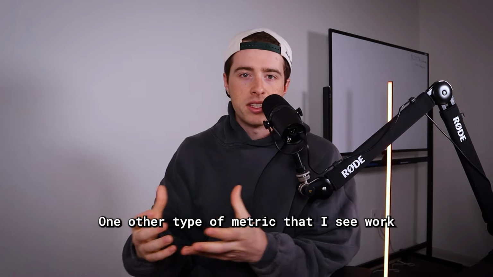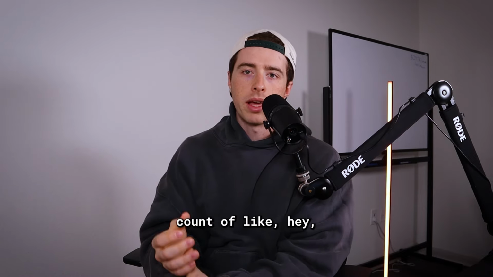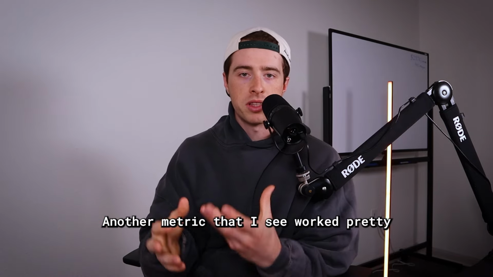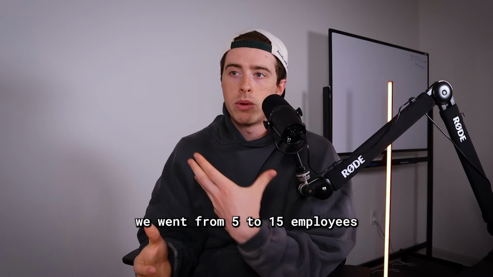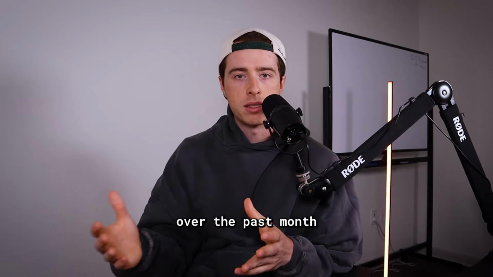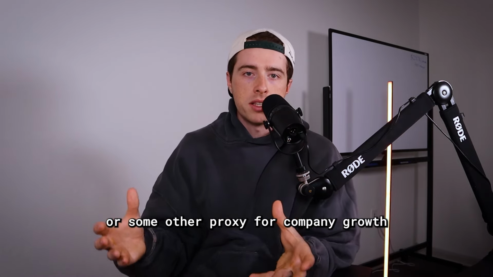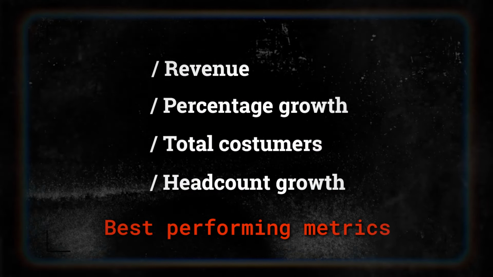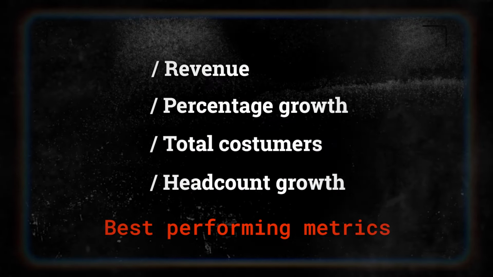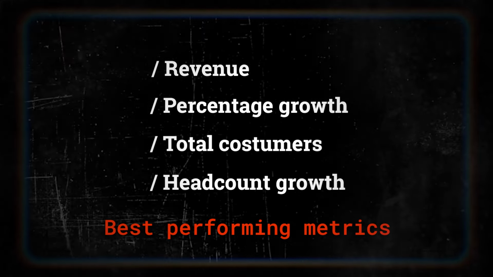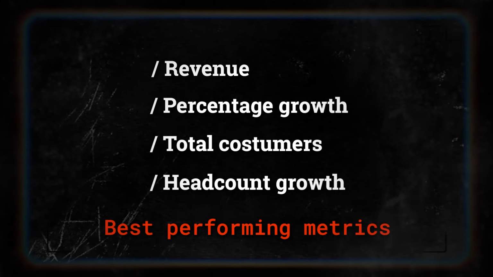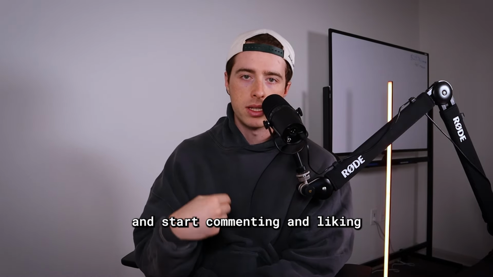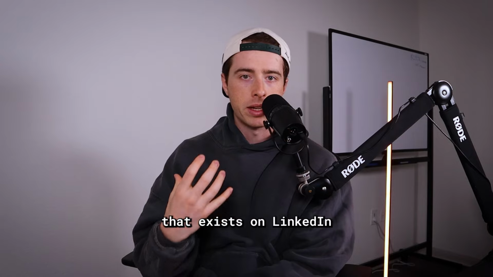One other type of metric that I see work well is like total customer count of like, hey, now we're serving 100 plus brands, or now we're serving 200 plus brands. Another metric that I see work pretty well is like headcount growth of like, hey, we went from 5 to 15 employees over the past month, or some other proxy for company growth. The key is you want to use a specific metric, and I'll get into the example in a second here, that again gives people a reason to stop scrolling and it's like, oh, this person knows what they're doing. I should listen to what they have to say in this update. And again, it frames it as a milestone. LinkedIn loves that. People are going to congratulate you and start commenting and liking, and we can tap into that dynamic that exists on LinkedIn.